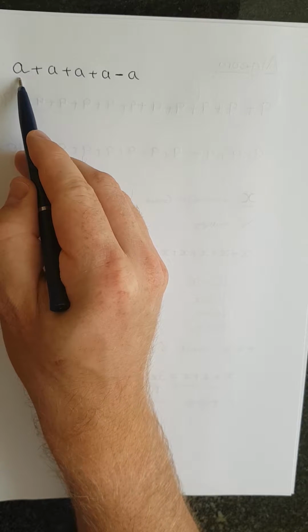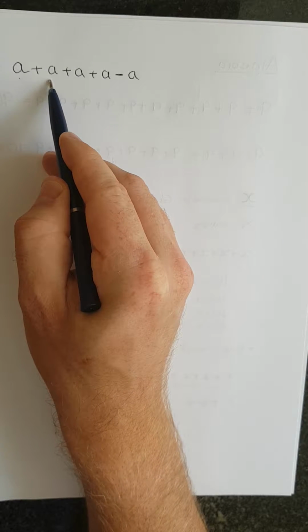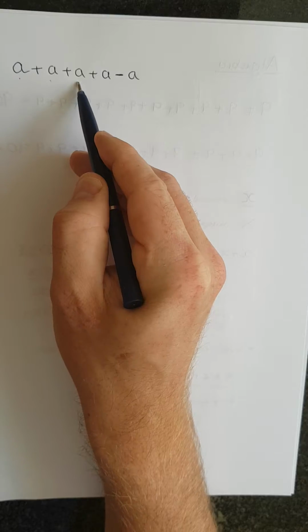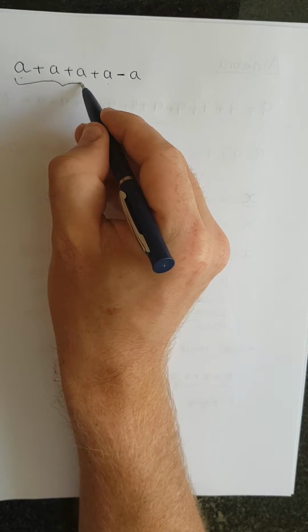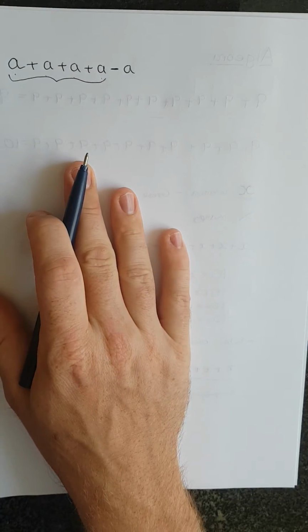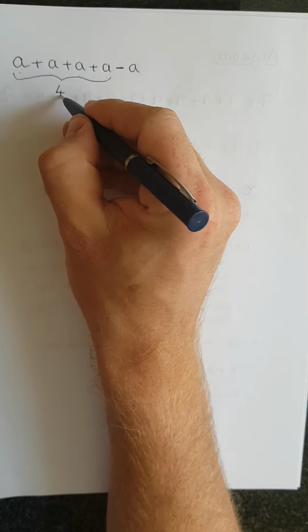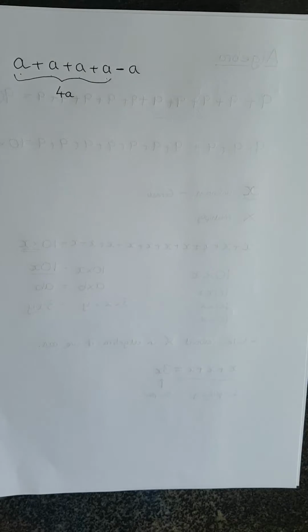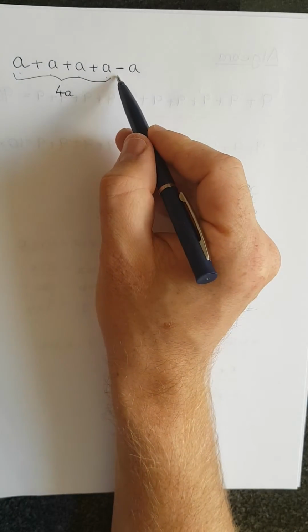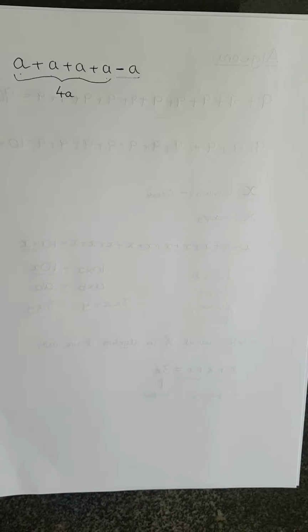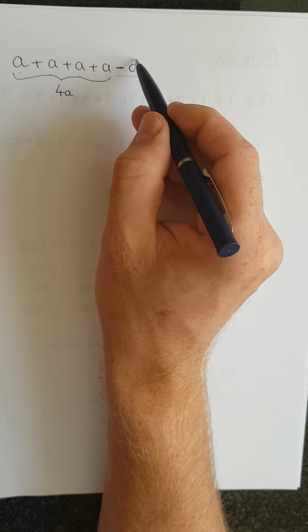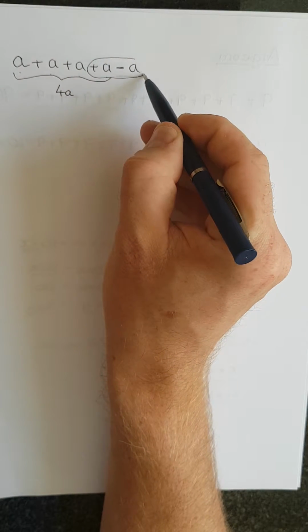I've got a number, I add the same number again, I add the same number again, and I add the same number again. So at this point, what have I got? At this point, I've got 4a. Then I take off a. What happens next? Well, let's have a look at this pair.